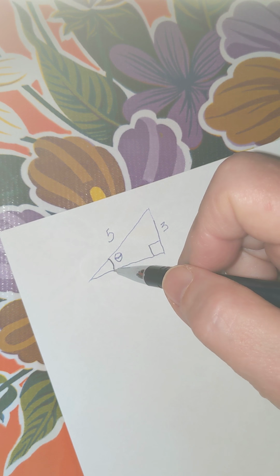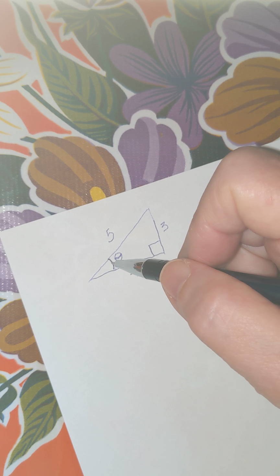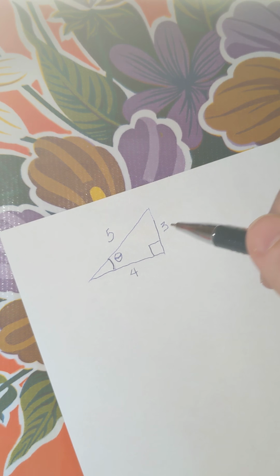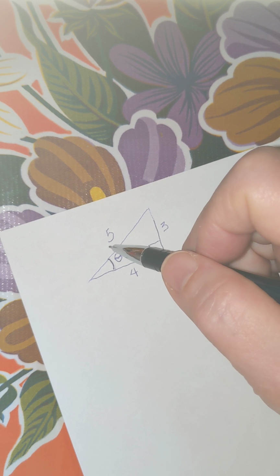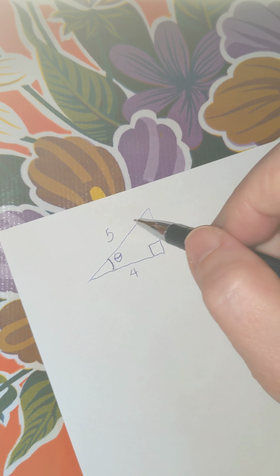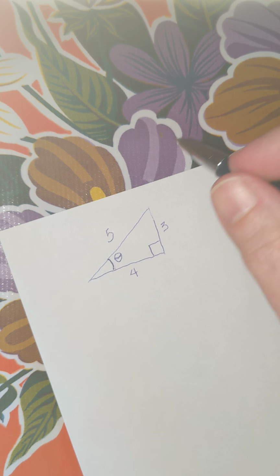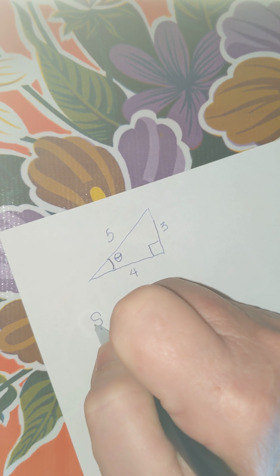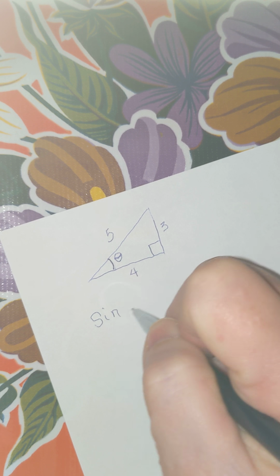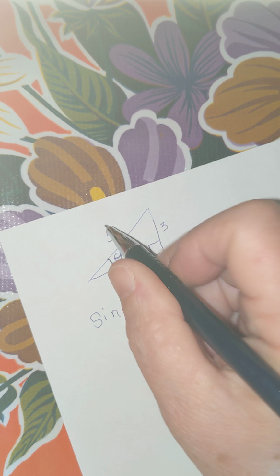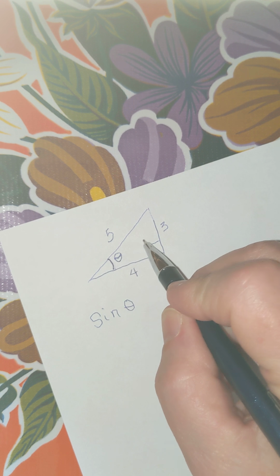Now, since this is a marked angle, we can use trig. We could use sine, cosine, or tangent, and it would have to use that angle. So let's go ahead and say this is going to be a sine problem. We could say sine of theta. And we know sine is opposite over hypotenuse, so I could start at the angle and go across the middle.